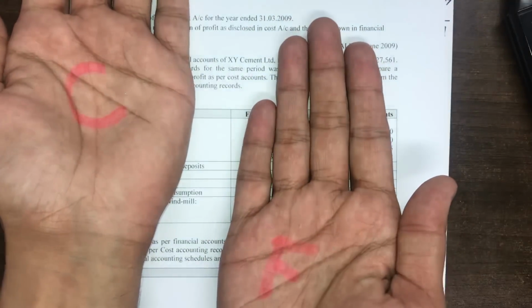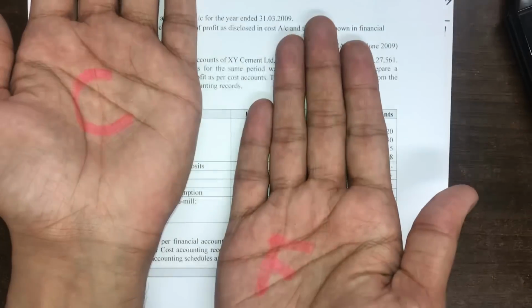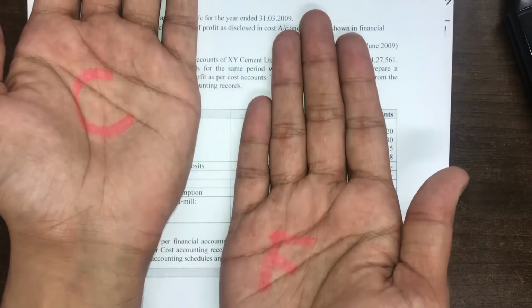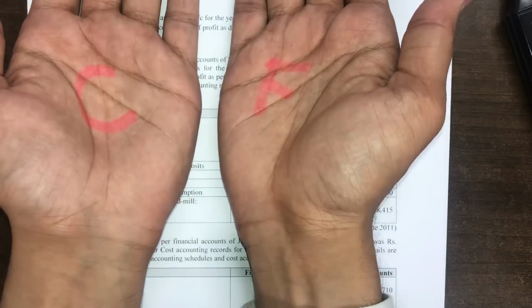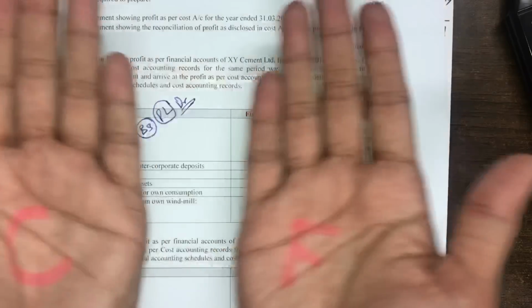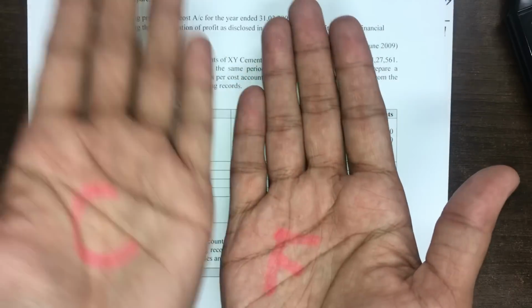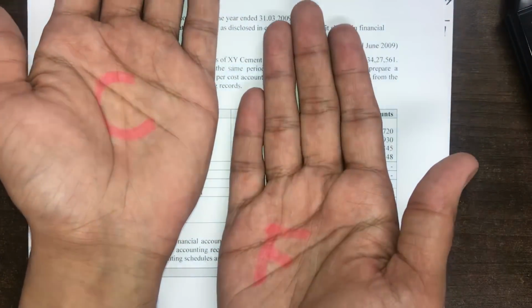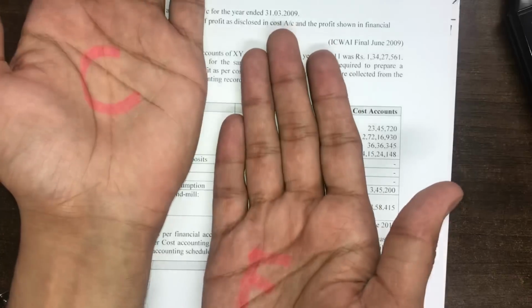If financial profit is less and costing profit is more, then you can do one of two things. What are those two things? You can increase the financial profit or decrease the costing profit to make them at the equal level. Now sir, which method to choose? Whether to increase the financial profit or to reduce the costing profit?